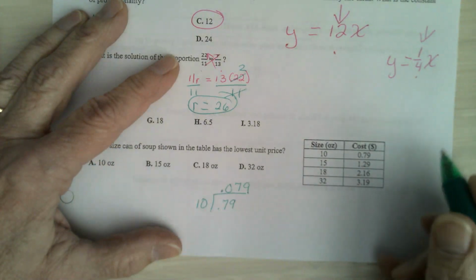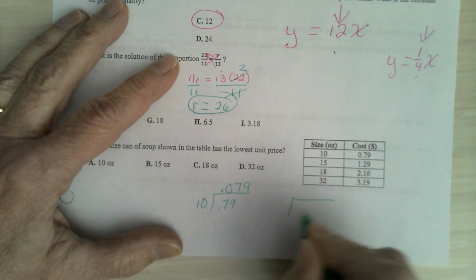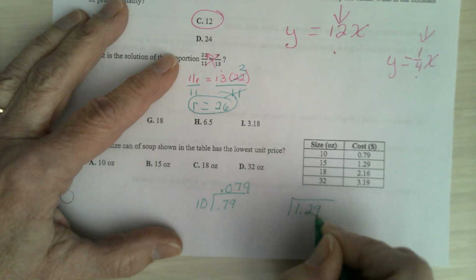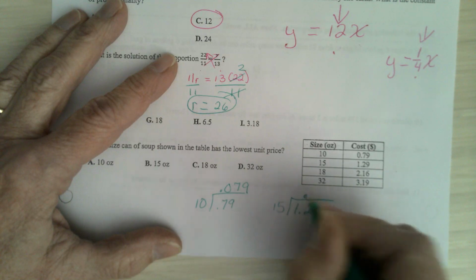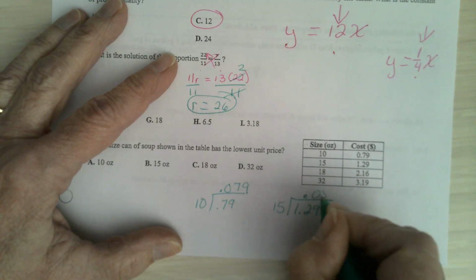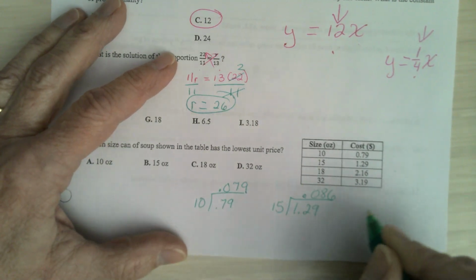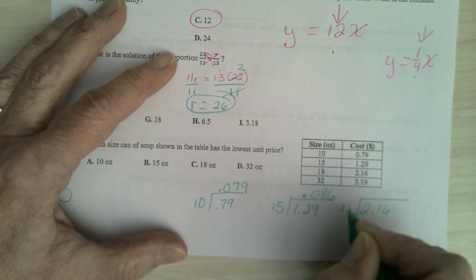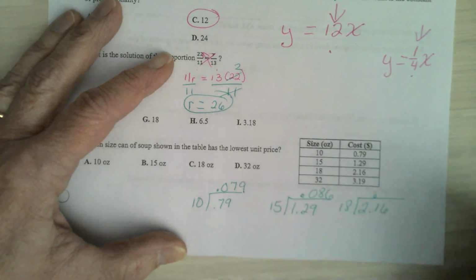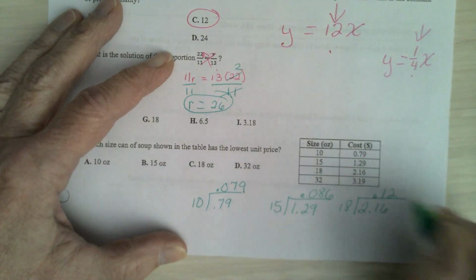For the next one, you have $1.29 divided by 15. And when you do that, your quotient is 86 thousandths. The next one, you divide $2.16 by 18, and you will get 12 hundredths.